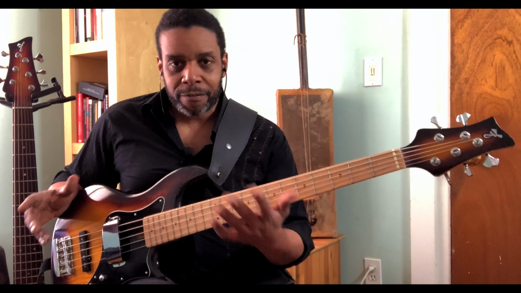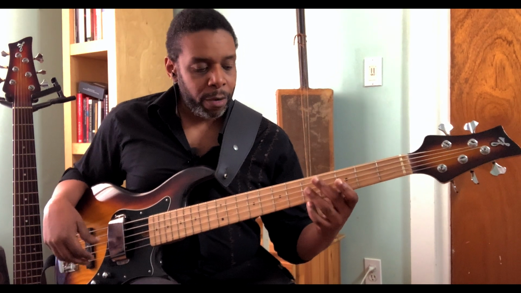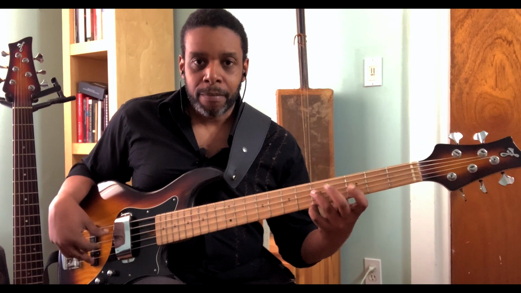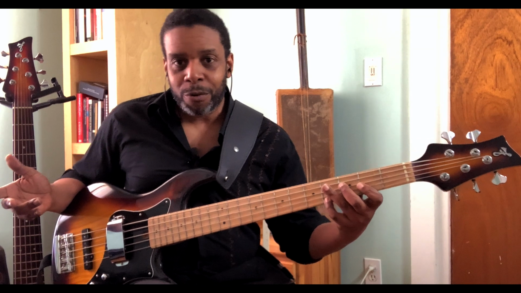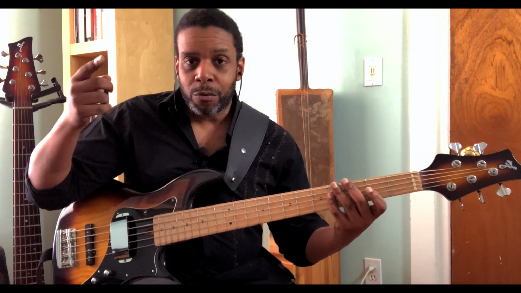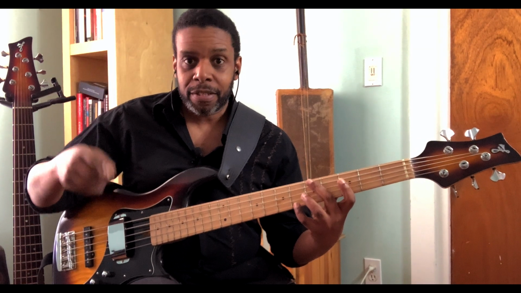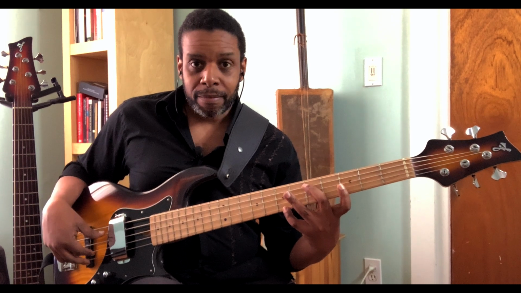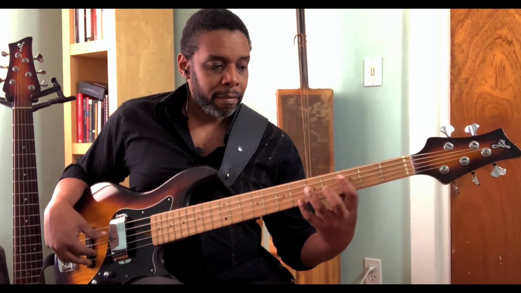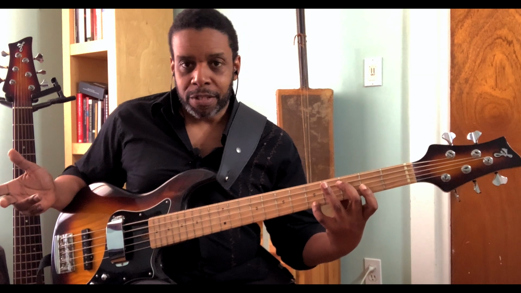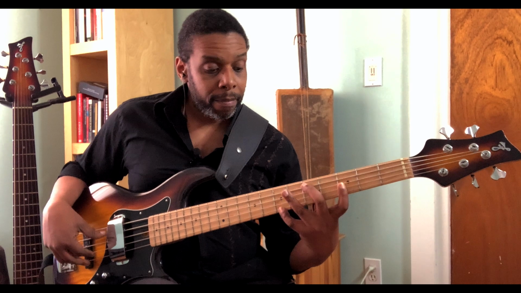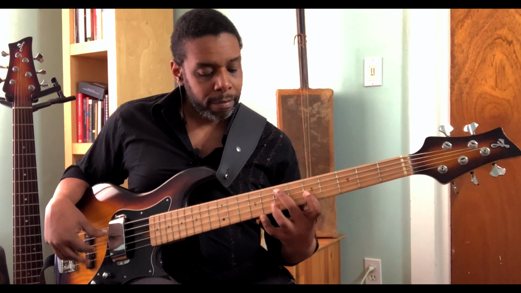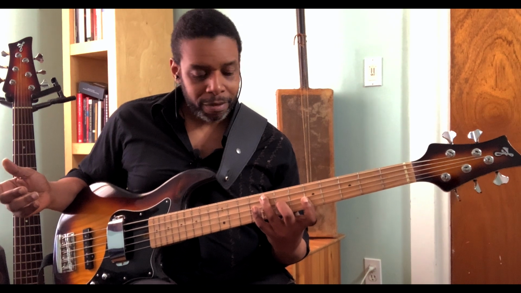So here's the thing that we have to realize. In the same way that we learned that this is the sound of a 2-5-1 chord progression, we can also get into our minds and our hands the fact that this is a 2-5-1 chord progression. And then this is a 2-5-1 chord progression.